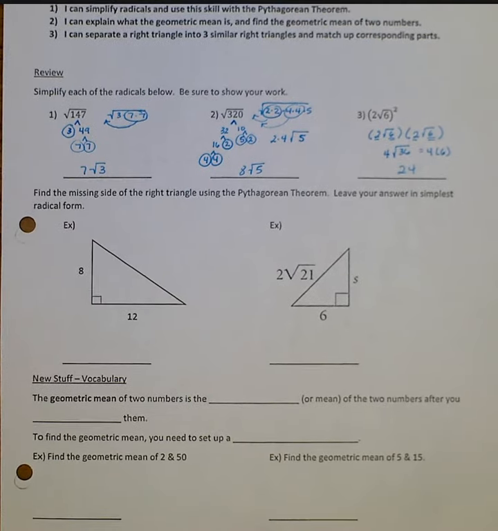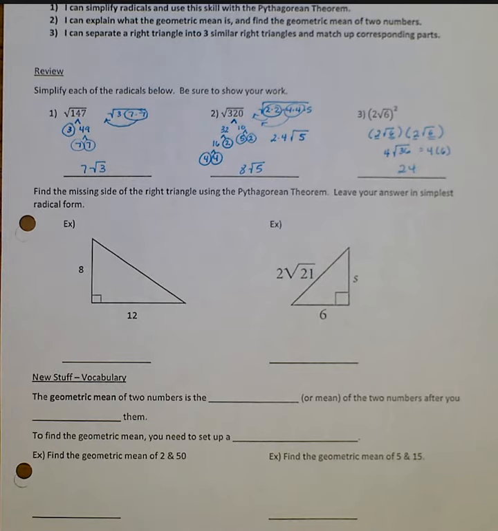Okay, so here we're going to use that. It says find the missing side of the right triangle using Pythagorean theorem. Leave your answer in simplest radical form. Basically what that means is don't use a decimal when we find our answer. You might be able to use your calculator a little bit, but please don't put your answer so that it's the decimal. So here we have a right triangle.